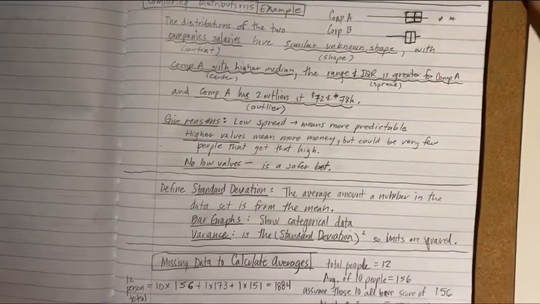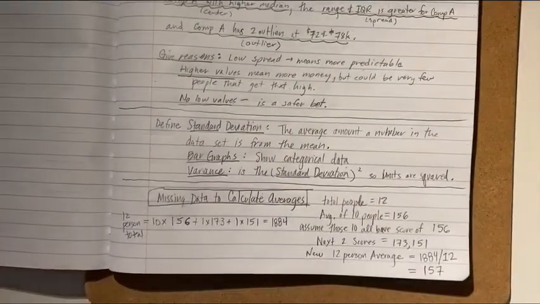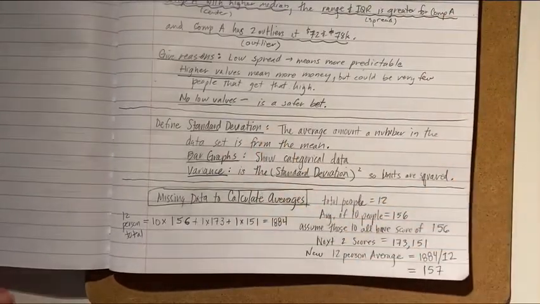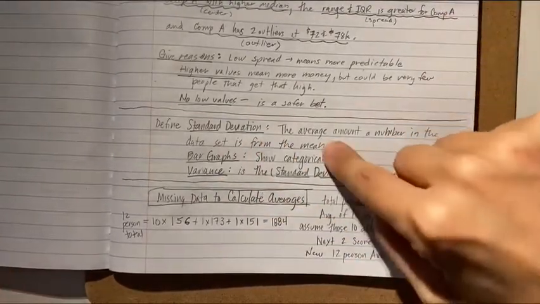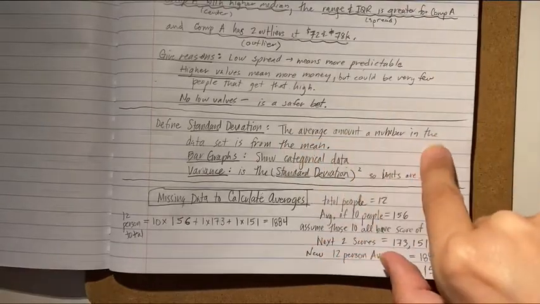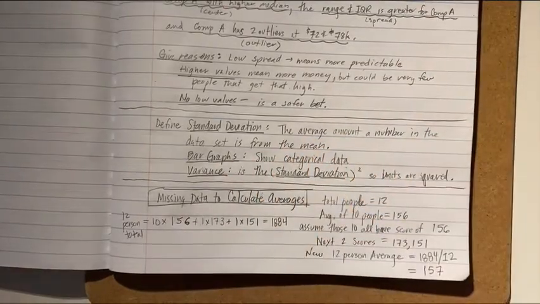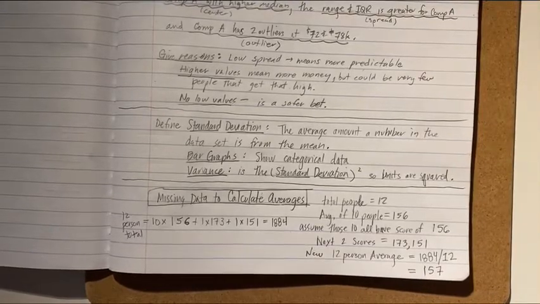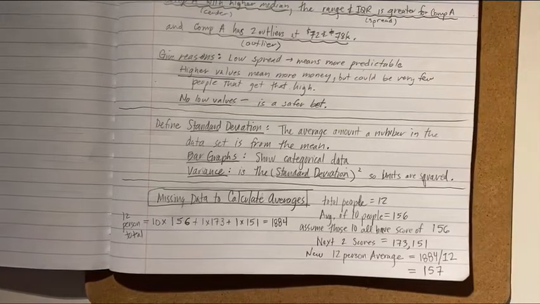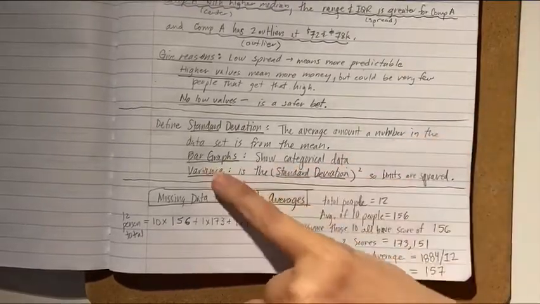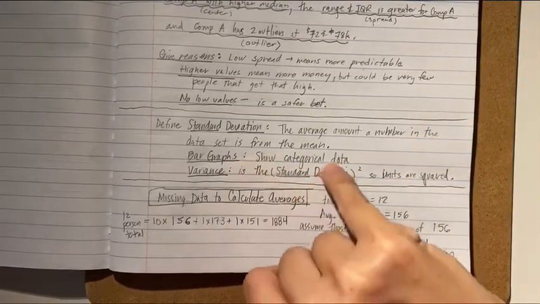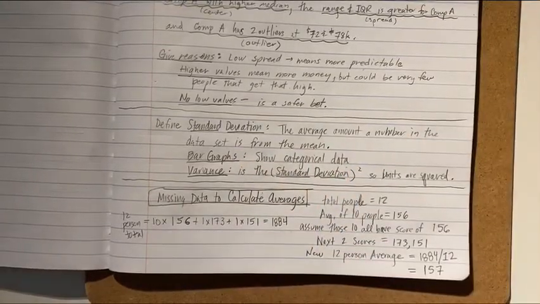Okay. Now, a couple other things come up in this chapter where we have to define the standard deviation. So in effect, a standard deviation is the typical amount a number in the data set is away from the mean. Technically, it's the average amount any number is from the mean, and so that's what it means. Another thing I wanted to point out in a multiple choice question, that bar graphs only show categorical data, which we'll see in a minute.